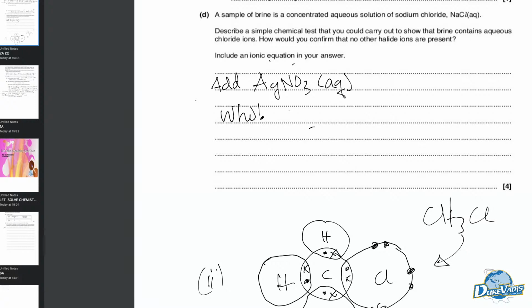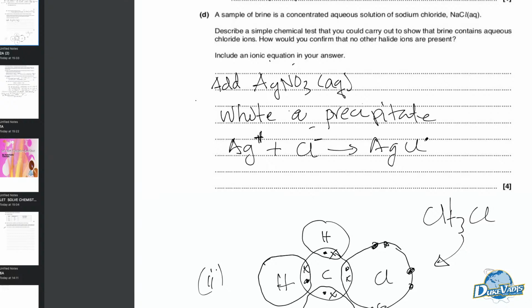A white precipitate. Then our equation is going to be silver ion plus chloride negative ion, and that gives us silver chloride.